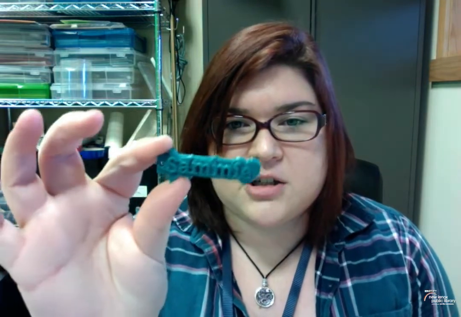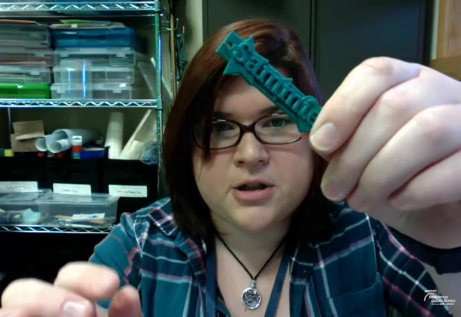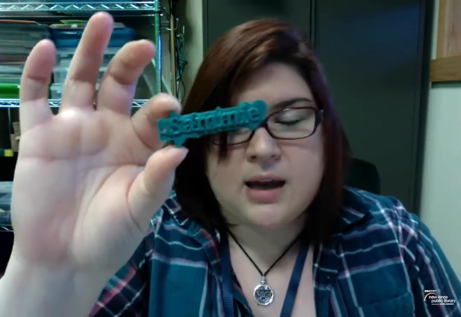For example, this is a relatively easy challenge to do. This is the keychain challenge. So this is my keychain. It's printed out with a 3D printer, and I made this out of TinkerCAD, and I'm going to show you how to make this as well.